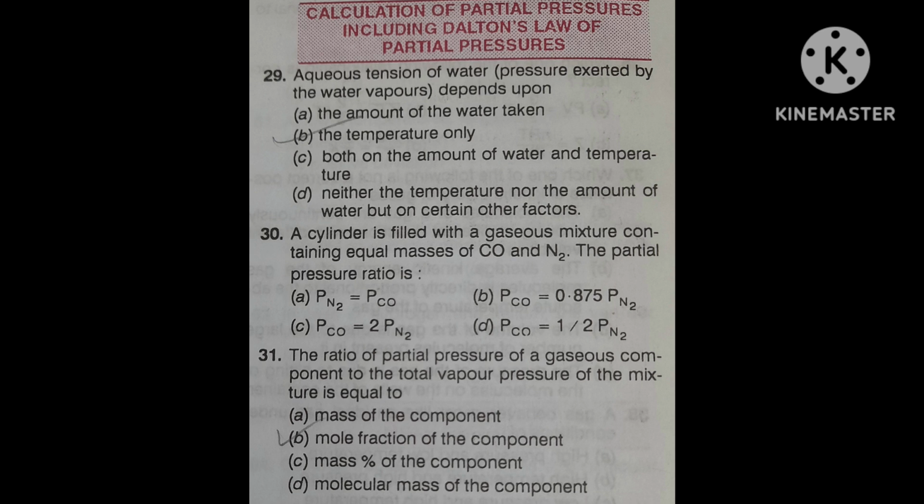I am reading the question one more time. Aqueous tension of water. What is actually aqueous tension? The pressure exerted by the water vapor is called aqueous tension.